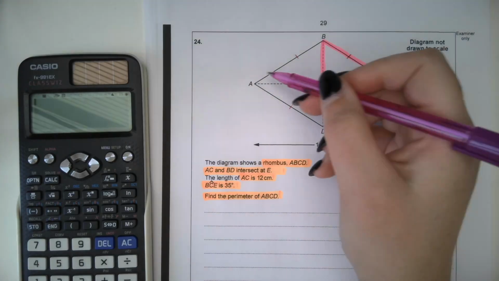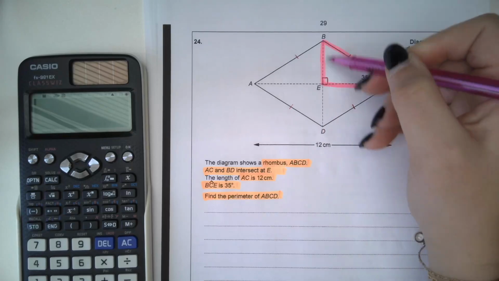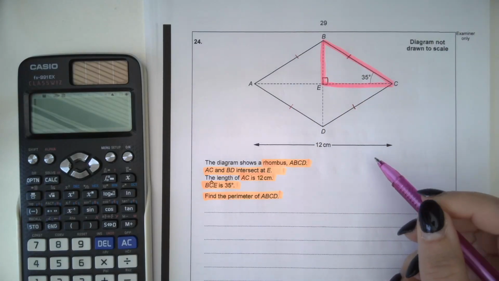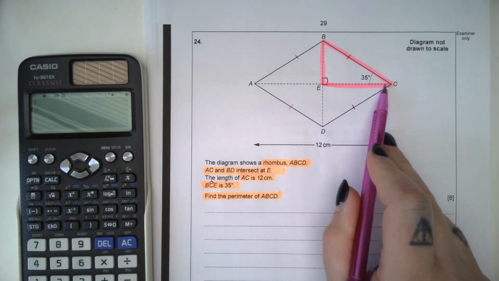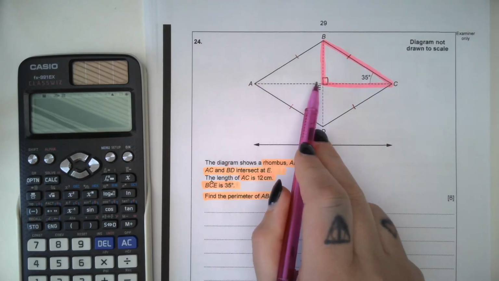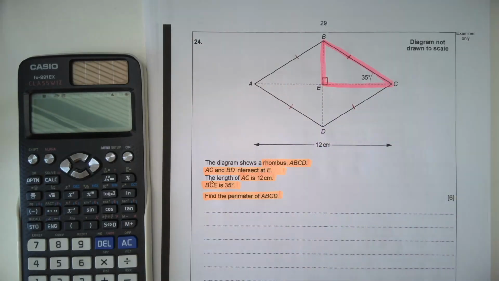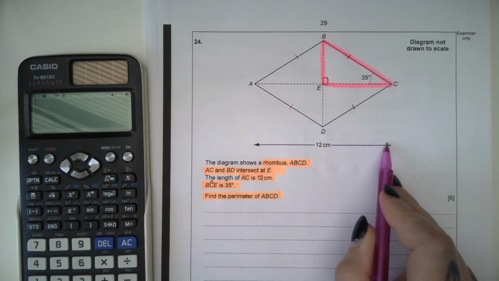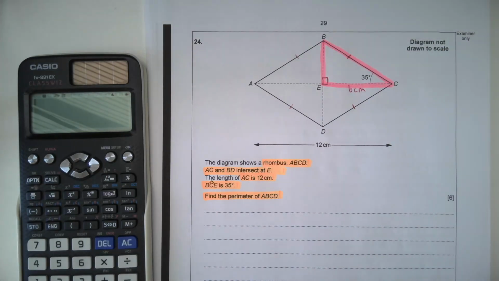Now, where AC and BD intersect forms a right angle. So this is a right angle triangle. I know this other angle, but I also know what the base of the triangle is because E is the midpoint, A to E, E to C, all the way is 12. So that must be 6 centimetres to start off with.